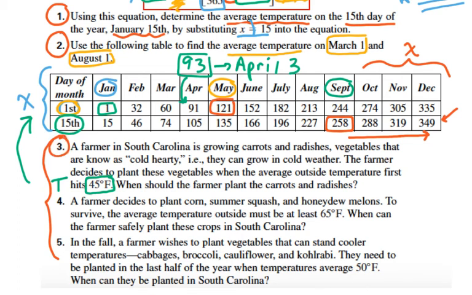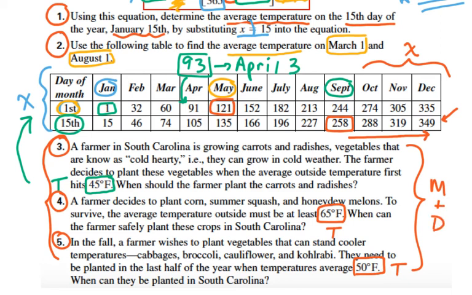And then basically just take a different answer for number 4. Now I want 65 degrees. Same steps, but now T is 65, solve for x, and find out what day of the year it is, and what month and day. Number 5, same thing. Now 50 degrees is T, solve for x. So for 3, 4, and 5, your final answer is not just x, but it's also the month and the day. For example, April 3rd. And then you're all done.